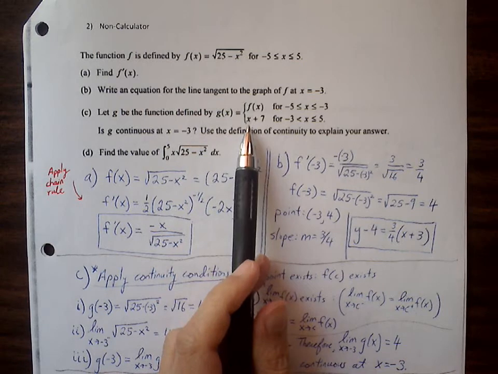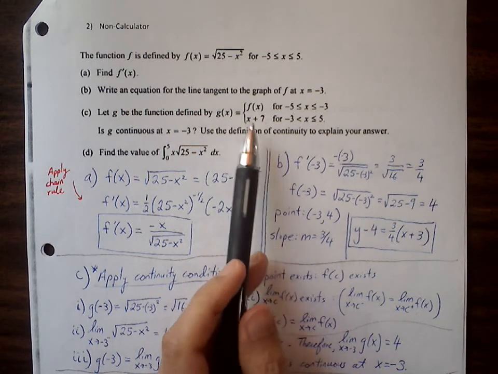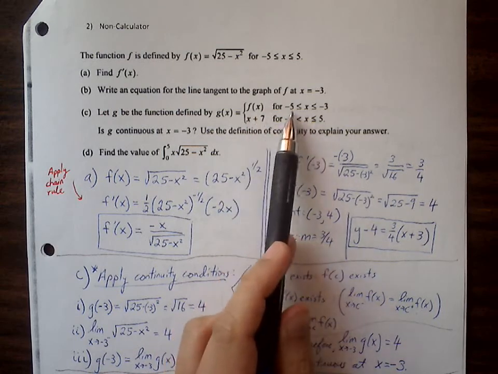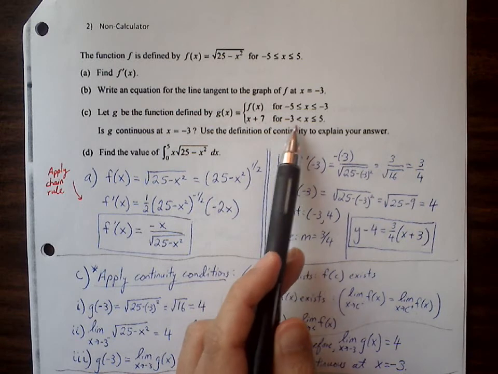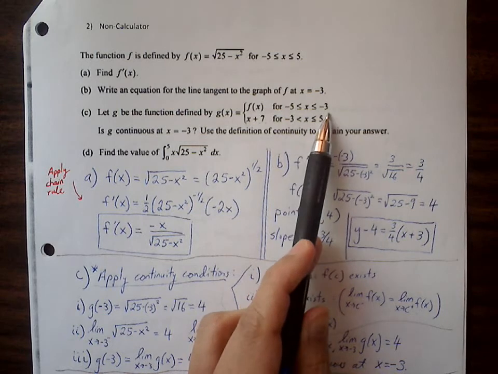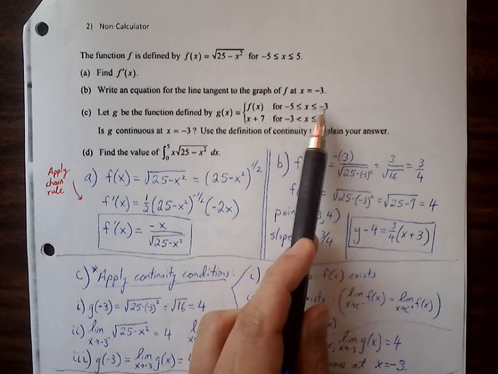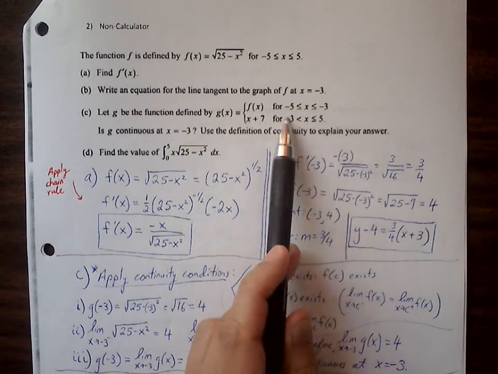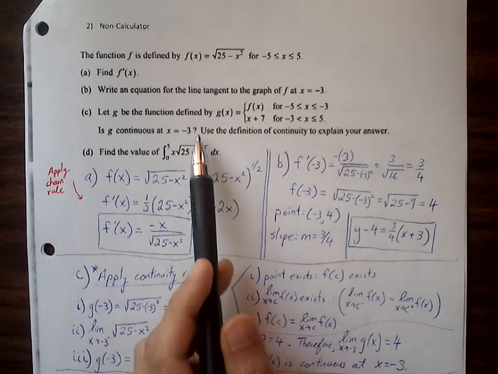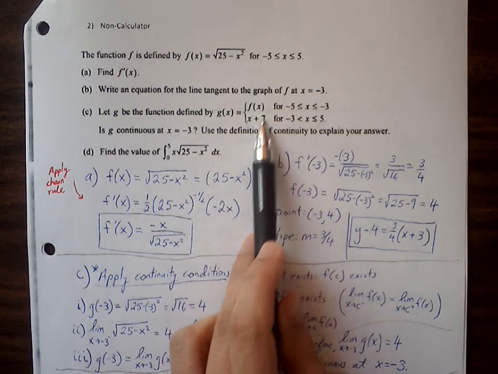Okay, part C, we have our g function defined by g of x. On one side it is defined by the graph of f of x, and to the right side of -3 it is defined as x plus 7. So the graph is split on either side of -3. Is the function continuous at -3? So we're going to go through our continuity conditions.